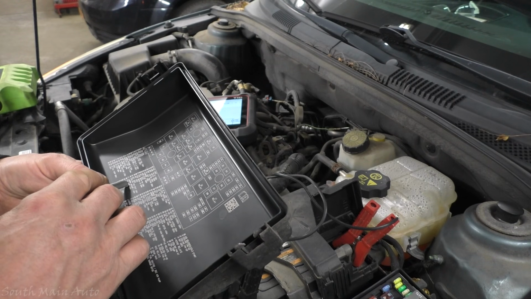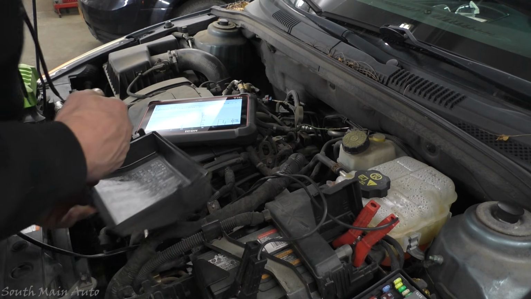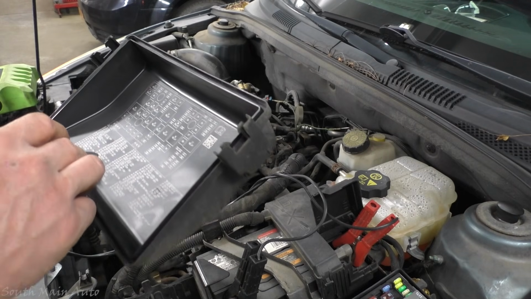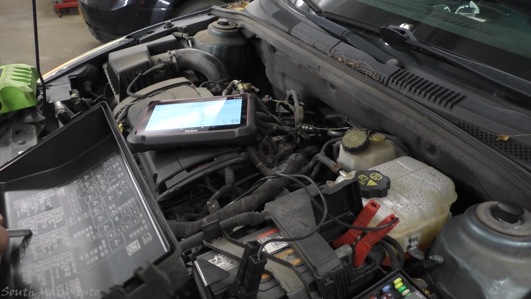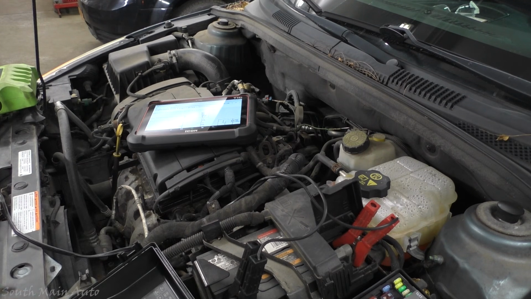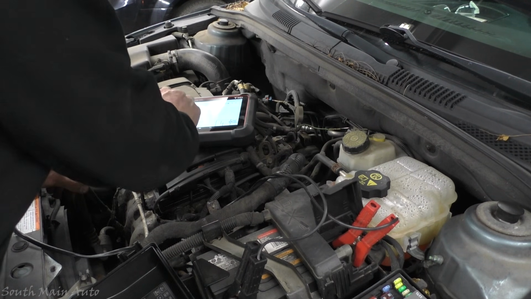Number 47, lambda sensor. F47, that says lambda sensor, 10 amp. Perhaps it runs the lambda sensor too. I kind of doubt it. F47.